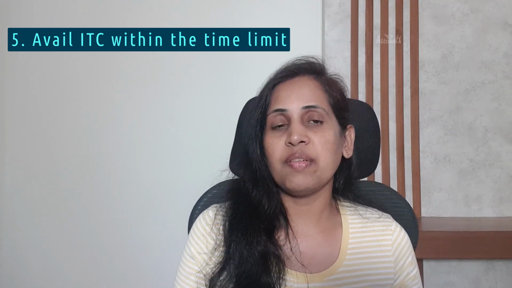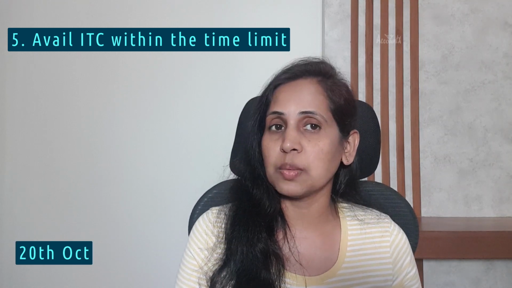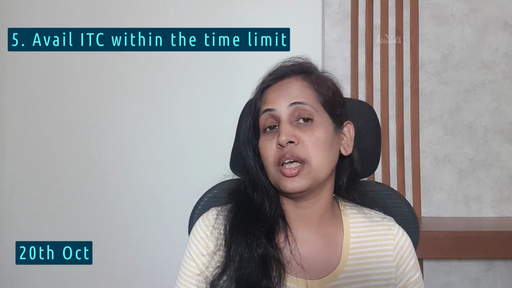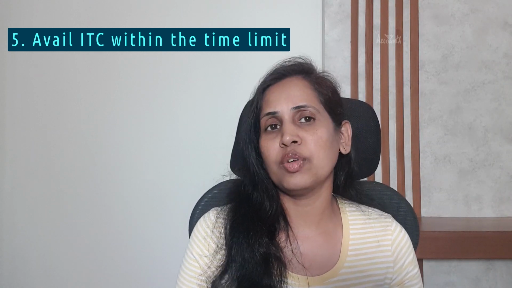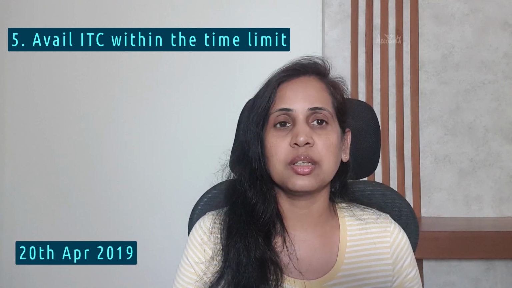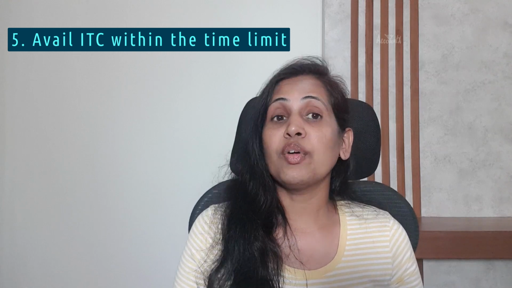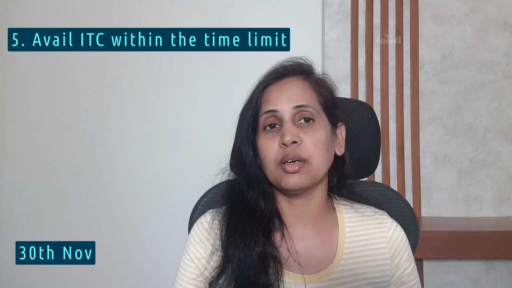Fifth, you should have availed this ITC in your GSTR3B within the time limit specified. Now, if you are a monthly filer, then the time limit would be by 20th October of the subsequent year till financial year 2021. Except for financial year 17-18, for which the time limit was 20th April 2019, if I am not mistaken. From financial year 21-22 onwards, by 30th November of the subsequent year.